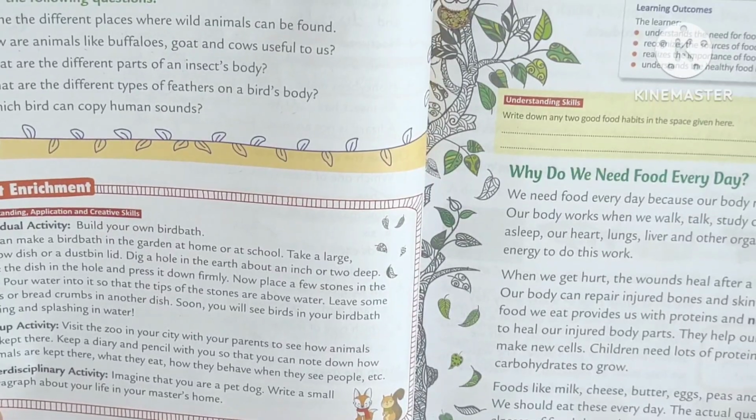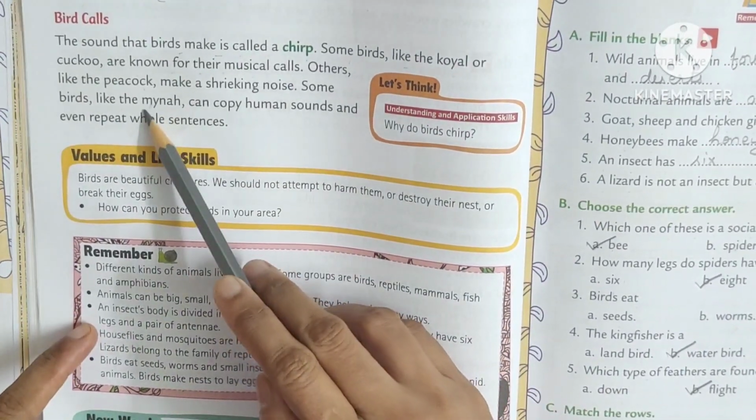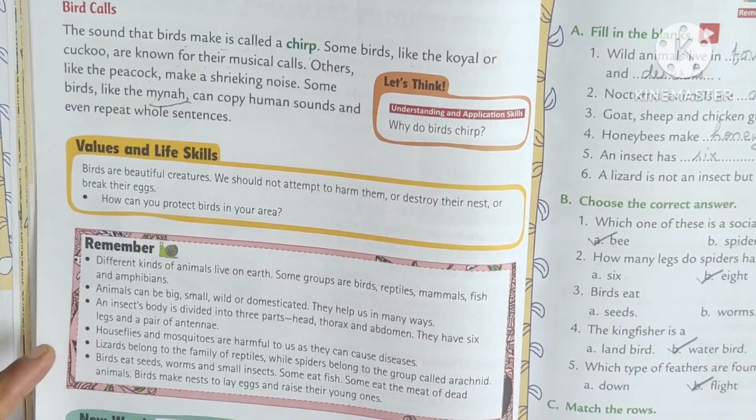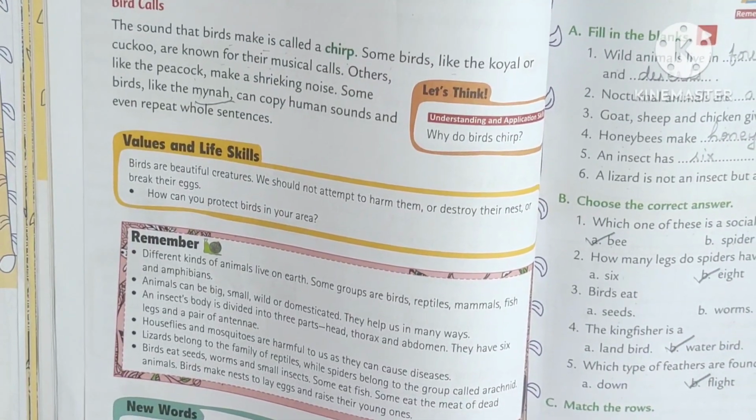Which bird can copy human sounds? Myna can copy human sounds and repeat whole sentences.